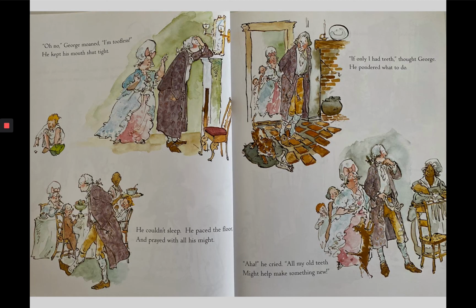"Oh no," George moaned. "I'm toothless." He kept his mouth shut tight. He couldn't sleep. He paced the floor and prayed with all his might. "If only I had teeth," thought George. He pondered what to do. "Aha!" he cried. "All my old teeth might help make something new."